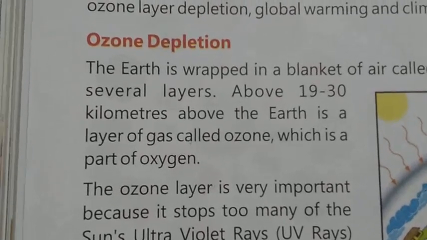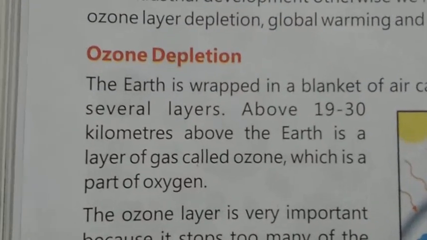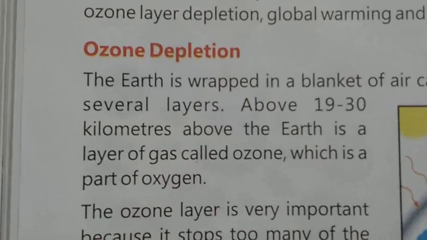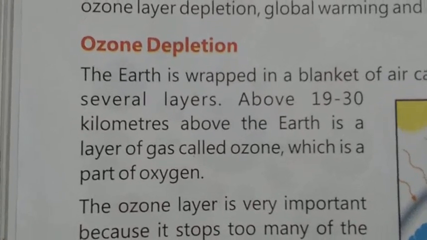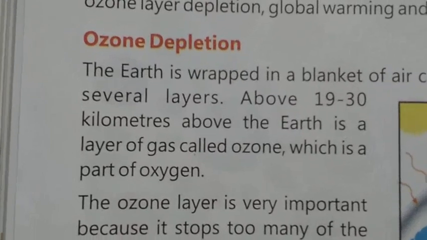Actually, our Earth is wrapped in a blanket of air that is called atmosphere, which is made up of several layers. And the ozone layer is very important because it stops too many of the sun's UV rays from getting through to the Earth.